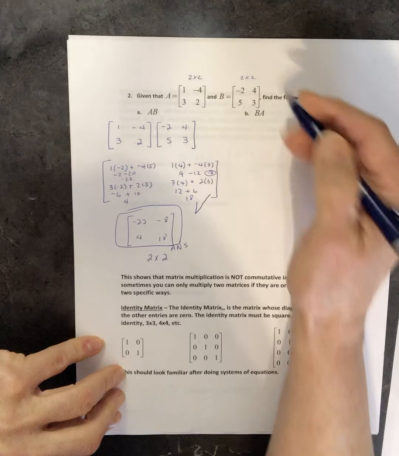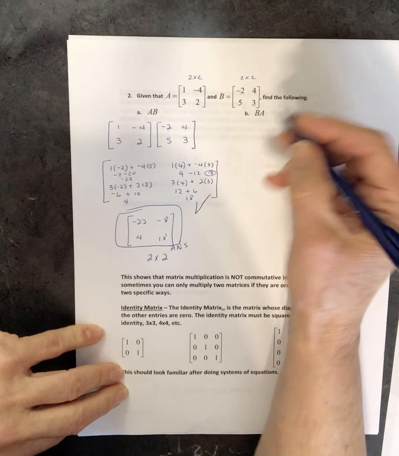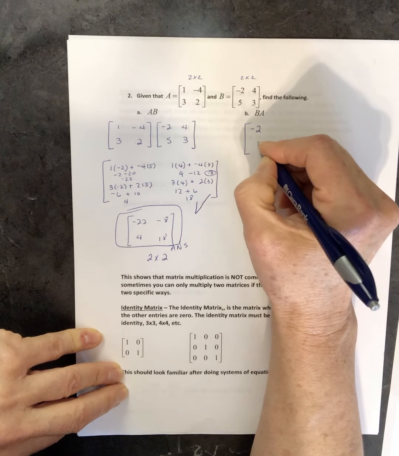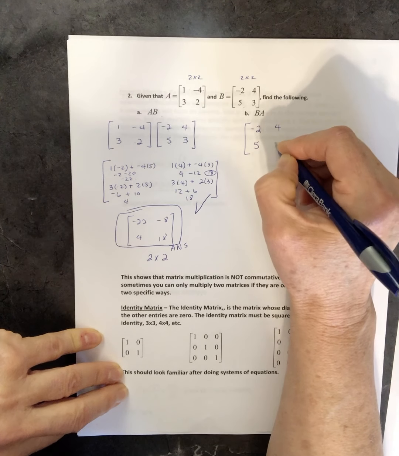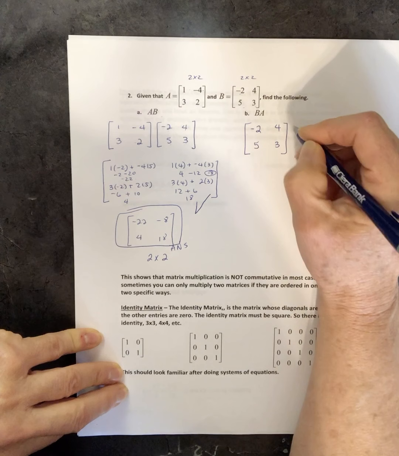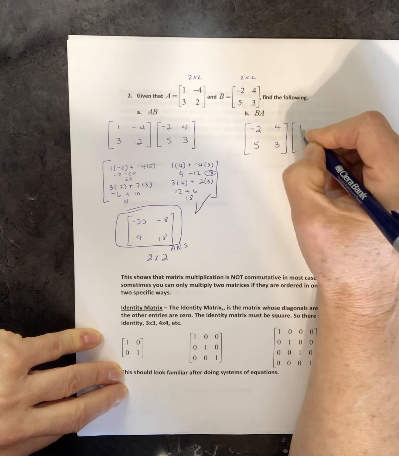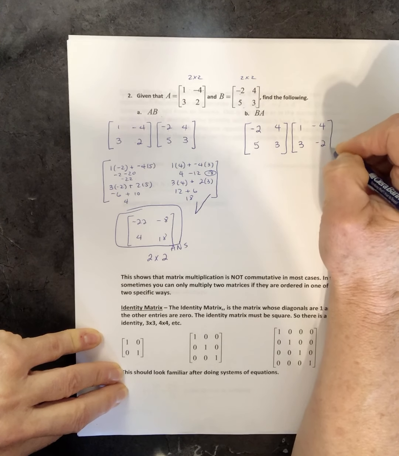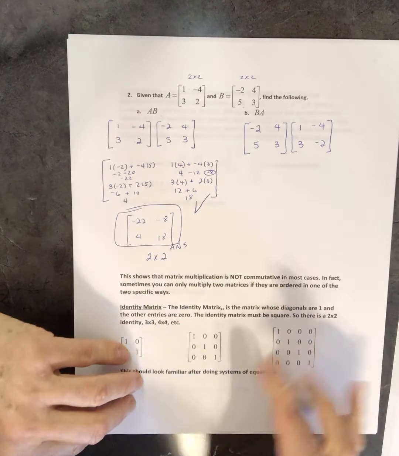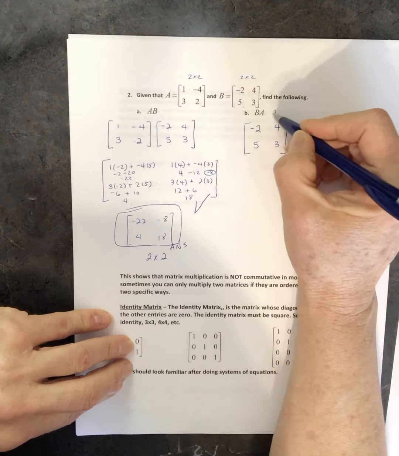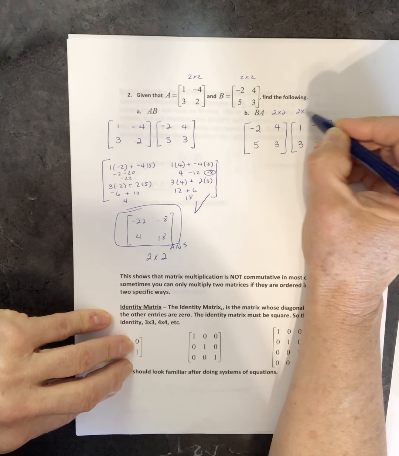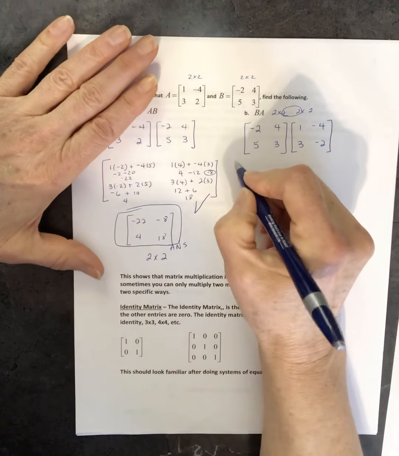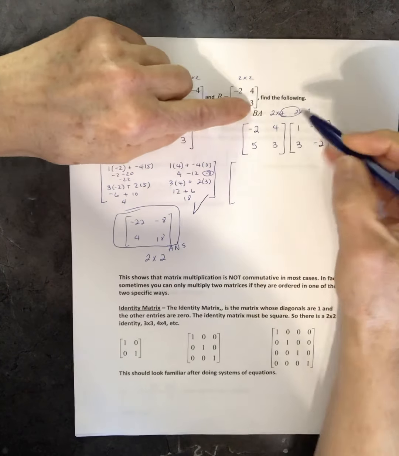All right. The next thing we want to show you is B times A. This is just a demonstration to show you that you don't necessarily get the same thing when you switch order of product of matrices. So now we're going to do that. So we still have a 2 by 2 times a 2 by 2, which we can do the multiplication. So let's do this one.